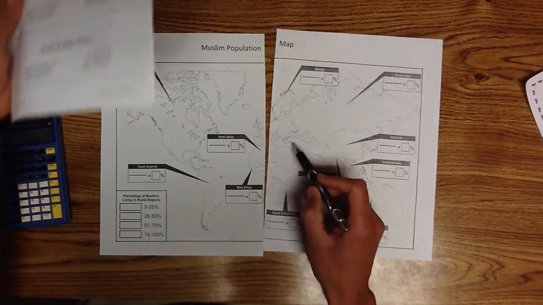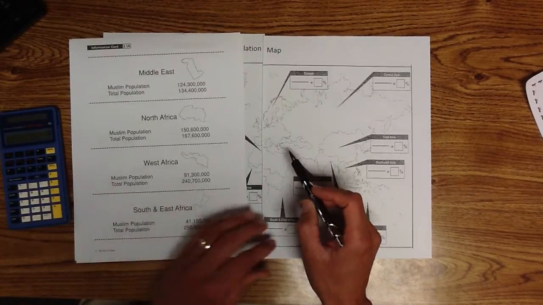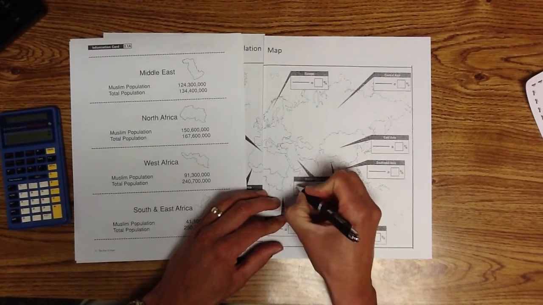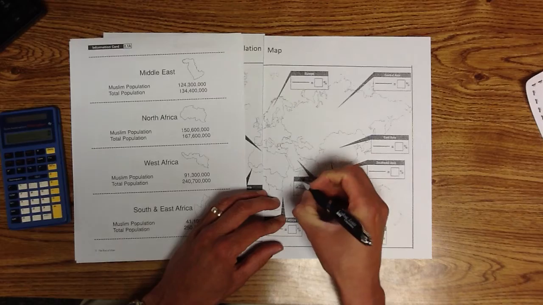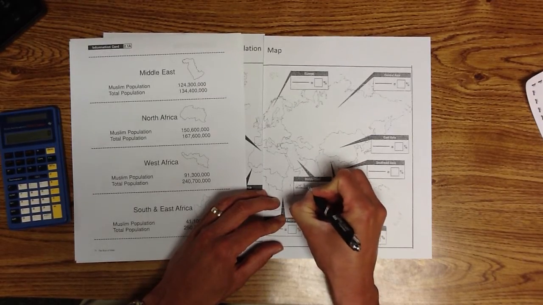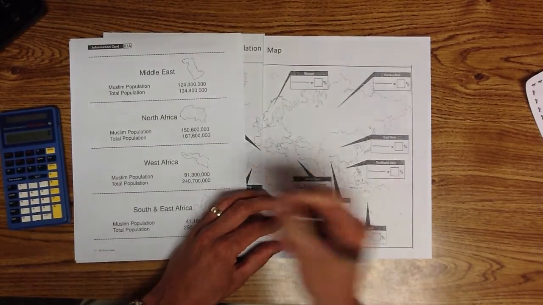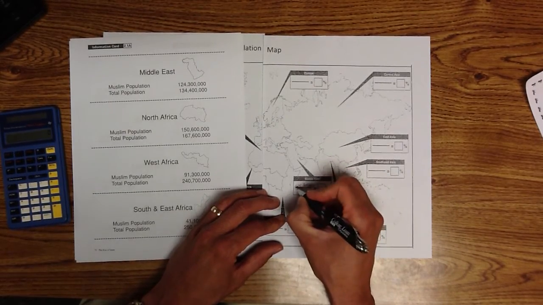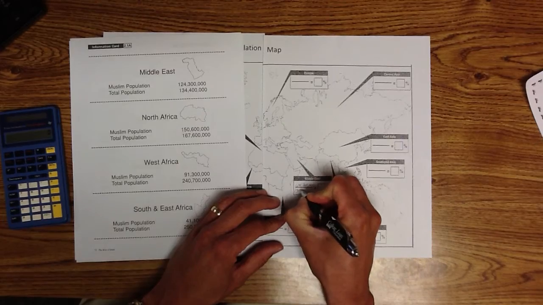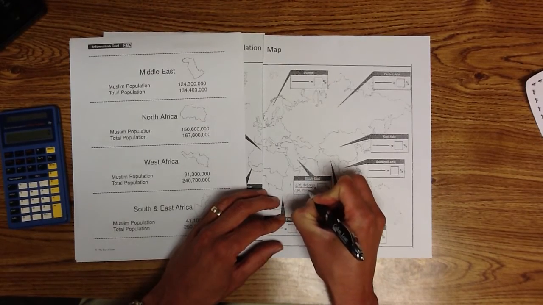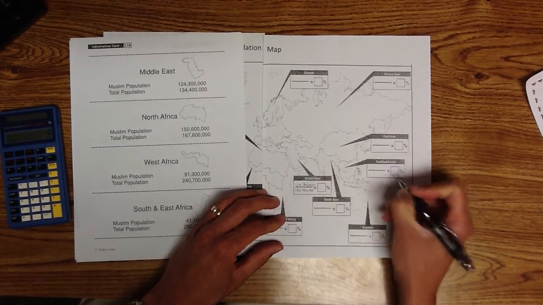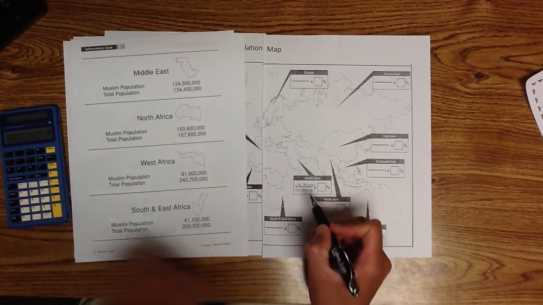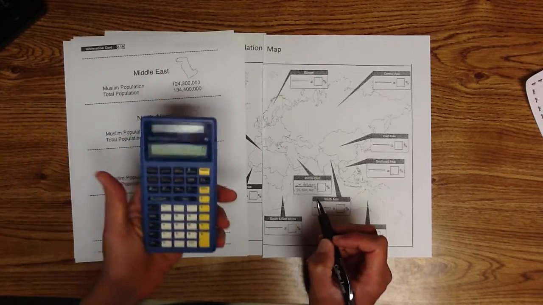So the first thing I'm going to do is label the numbers on here. There are 124,300,000 Muslims in the Middle East, and the total population in the Middle East is 134,400,000. I've written my numbers on there, and now it's a simple fraction, so I just do a little division. That's where my calculator comes into play.